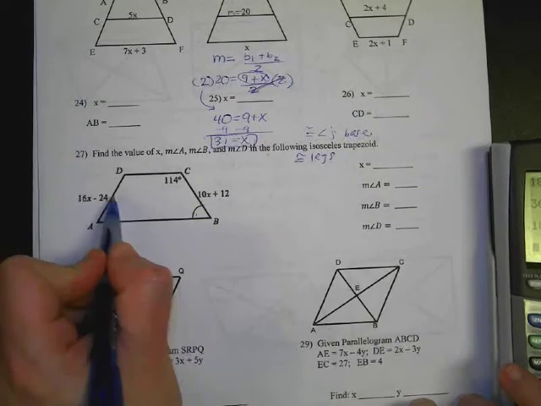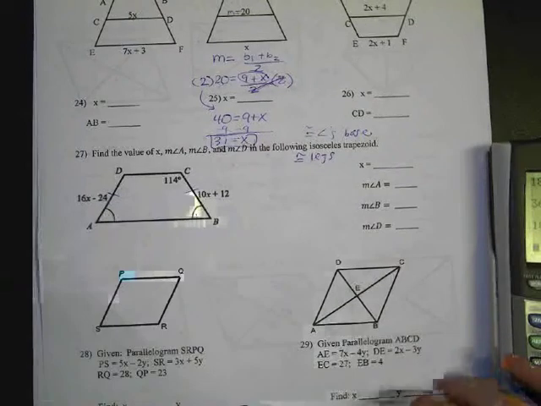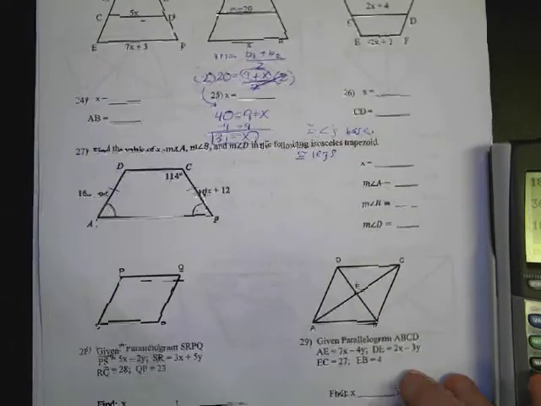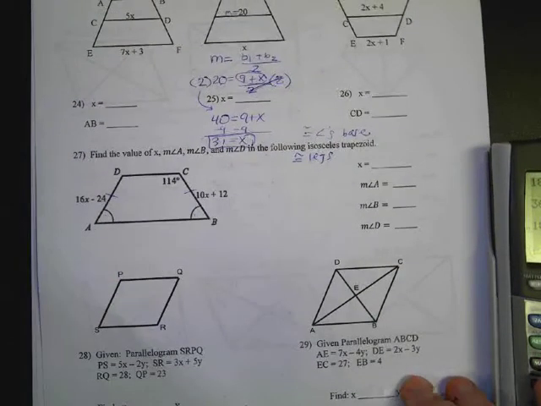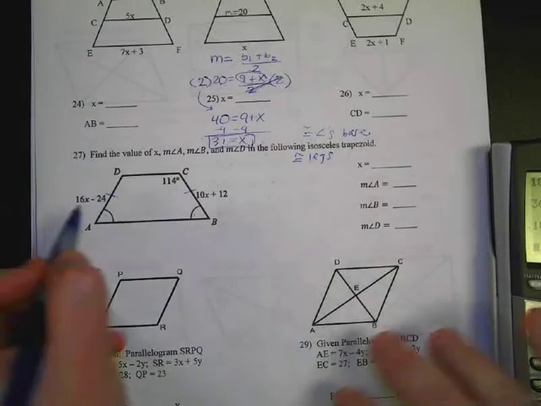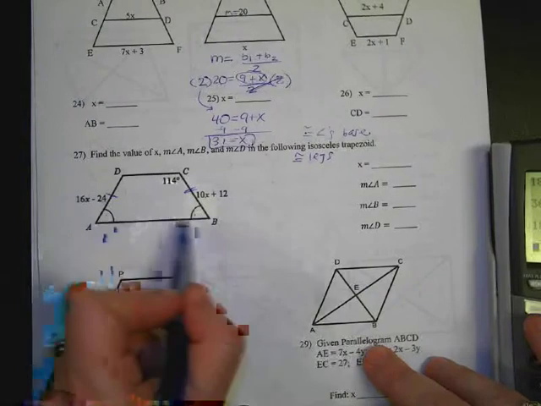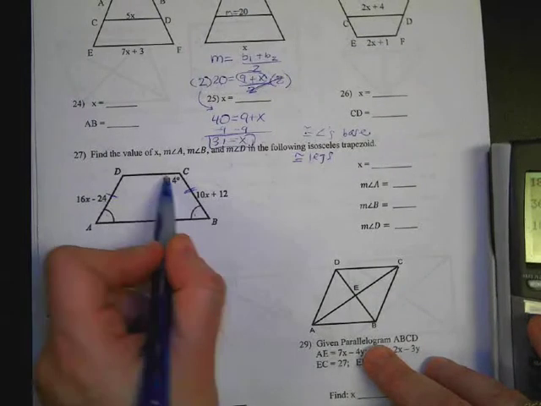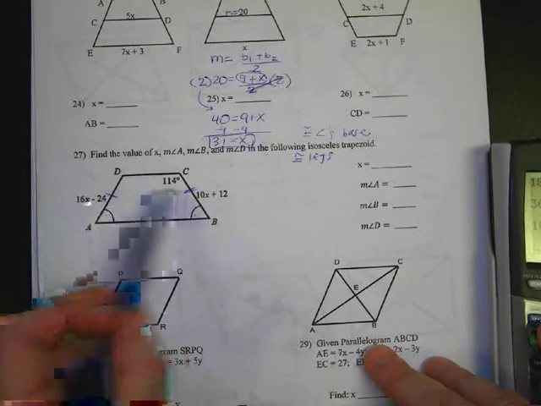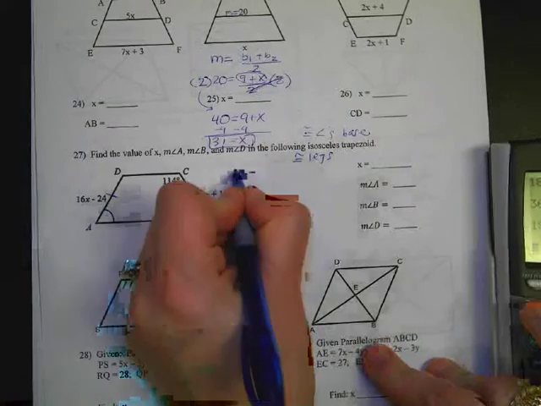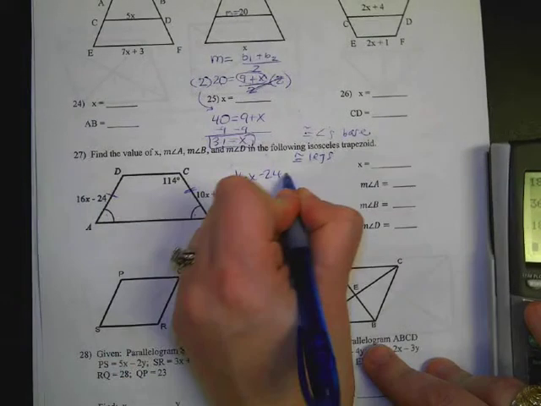The legs are the sides that are not considered bases. So the legs are not the bases. Remember, the bases are parallel. And since the legs are congruent, that means that 16x minus 24 equals 10x plus 12.